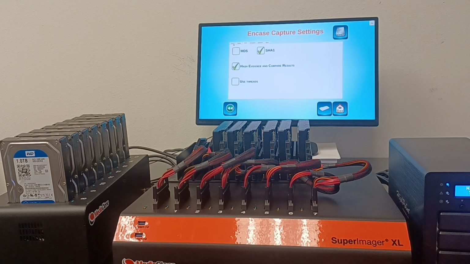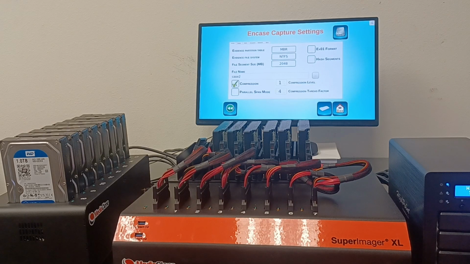EXE01, similar. Here you can adjust the compression level, how many threads are using to do the compression. You can hash segment, you can do EX01, and the rest is the same.